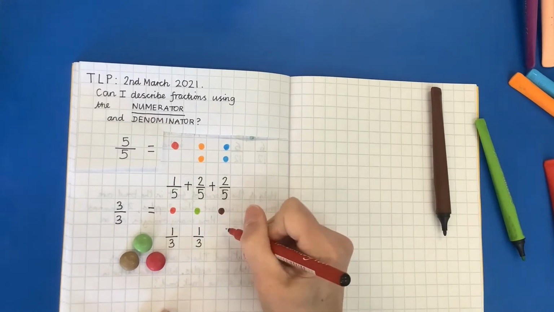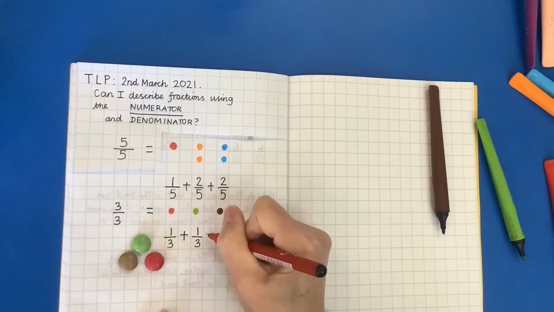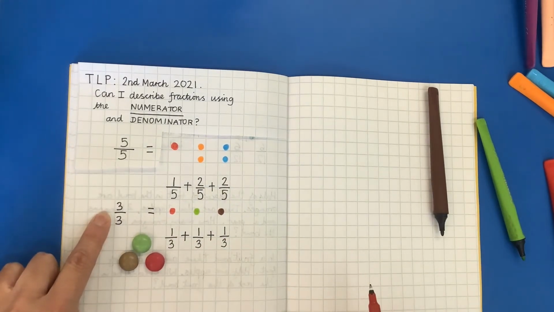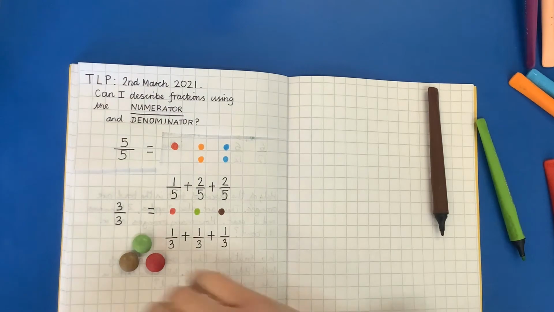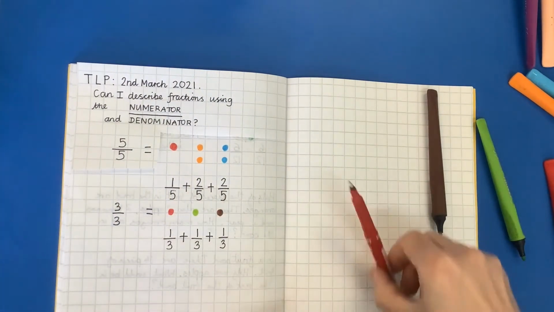And 1 out of 3, a third, are brown. So a third plus a third plus a third makes the 3/3, the whole set. Yum, yum, yum. Can eat those. On we go.